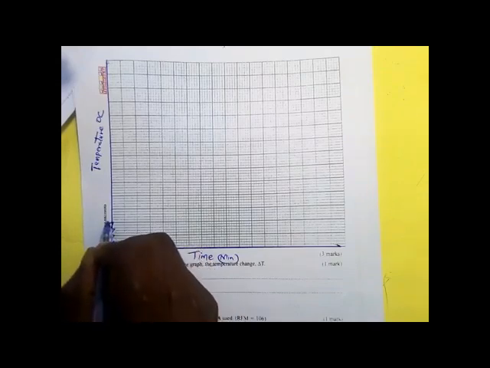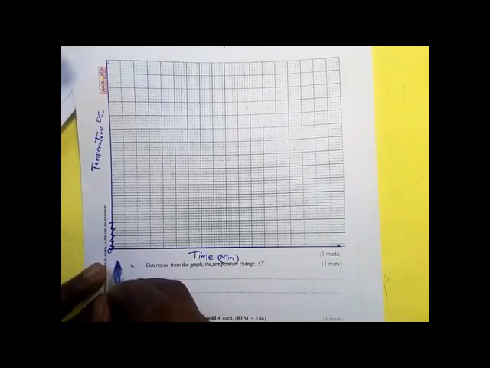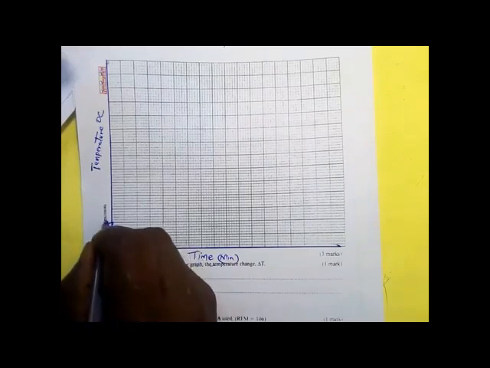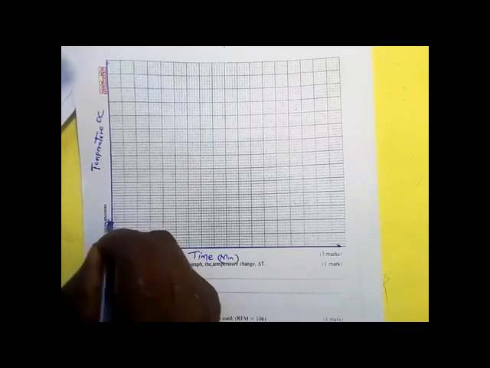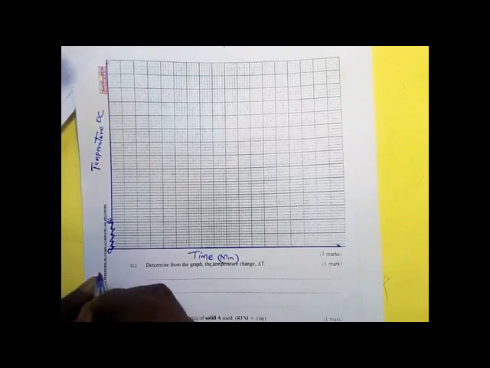So we can begin somewhere here at a temperature of, remember our range is 24 to 32. 24 to 32, therefore we can start here 23, right?